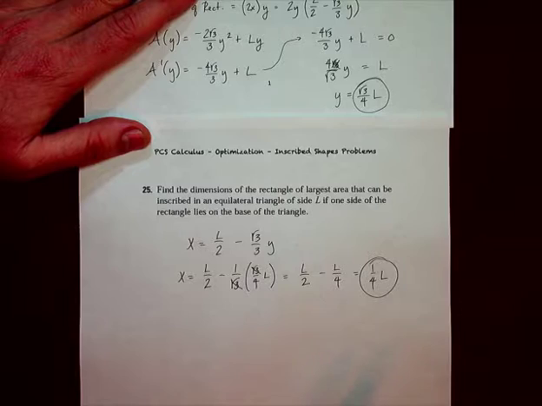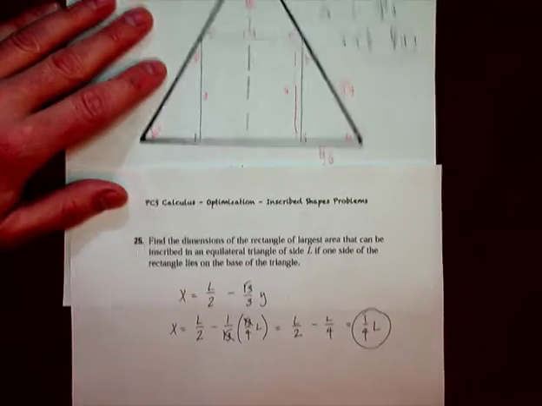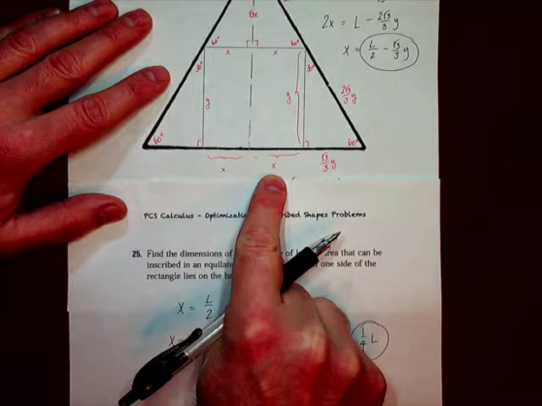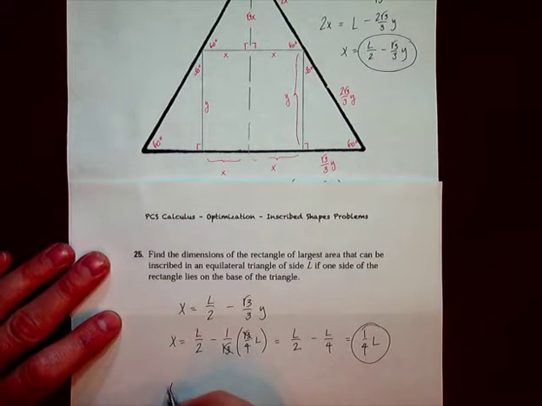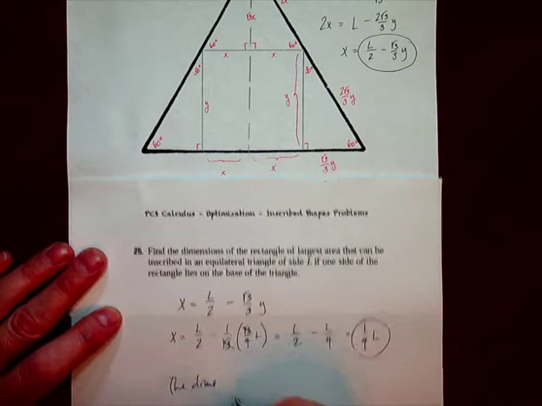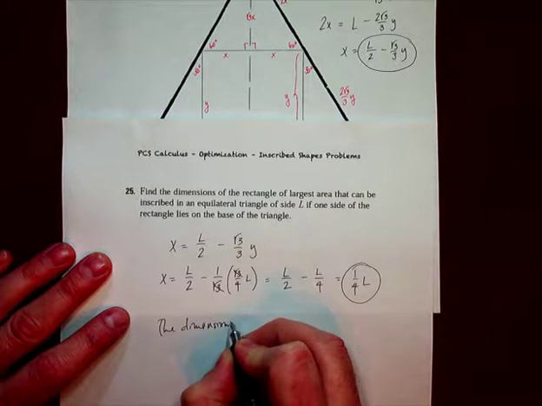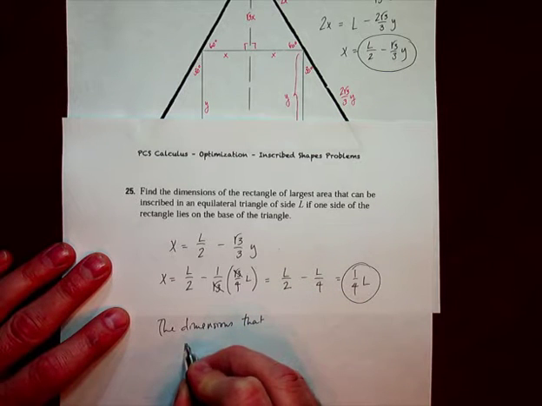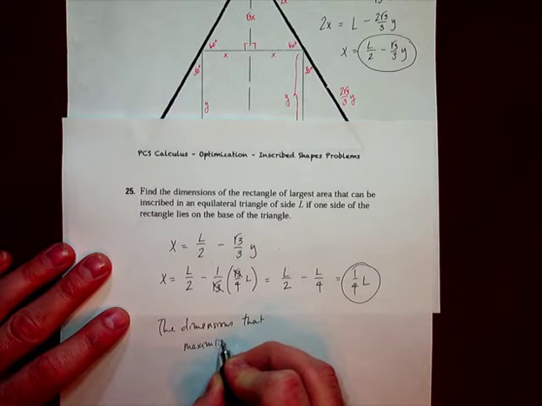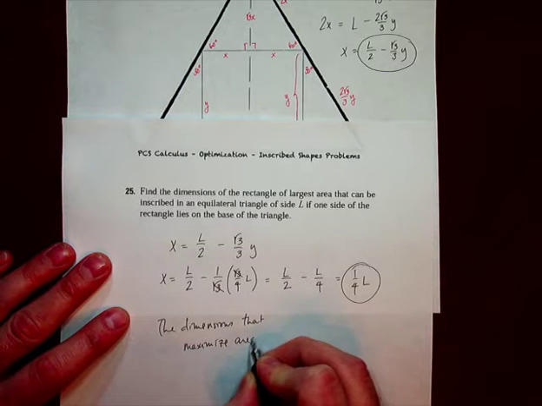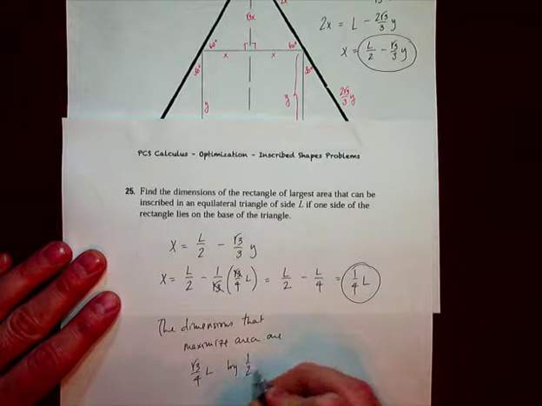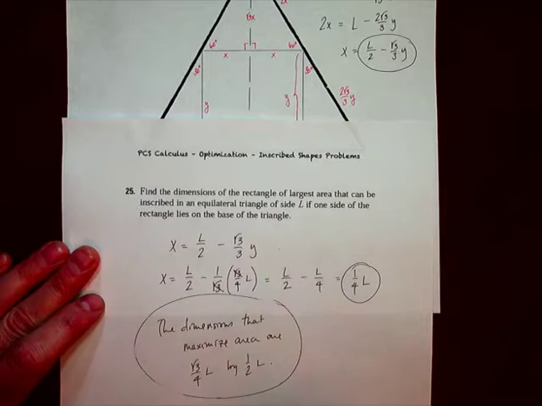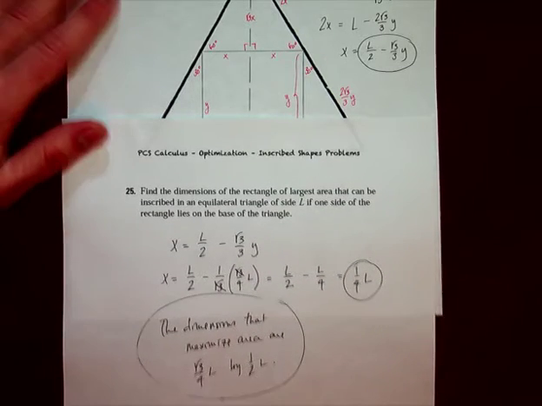Now, remember that when we get up here that x was only half of that side. So the dimensions that maximize area are root 3 over 4 L by 1/2 L. Okay, and that's the answer.